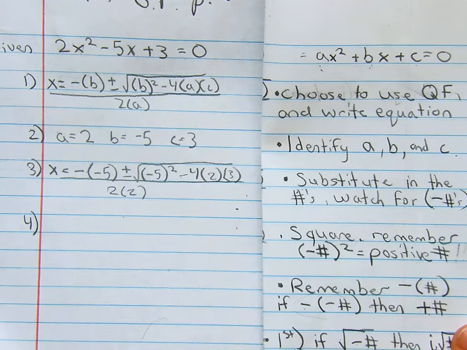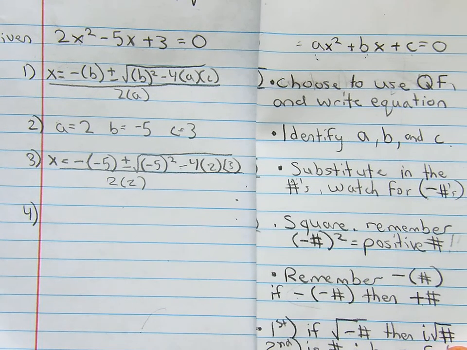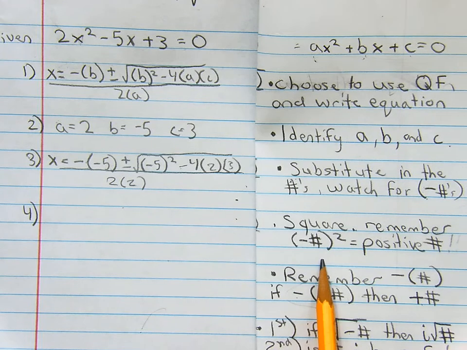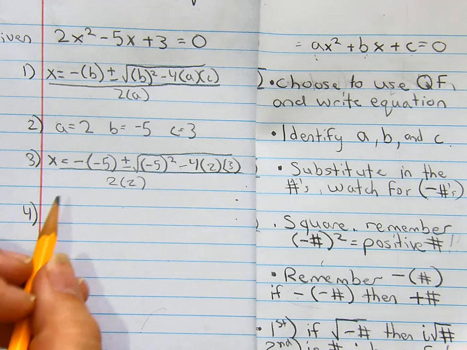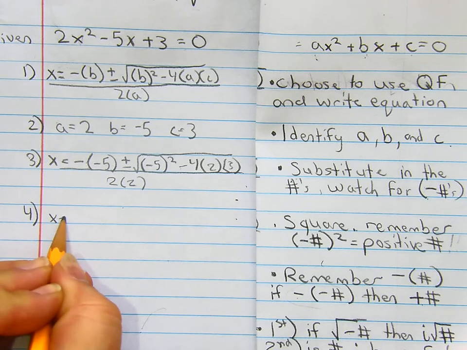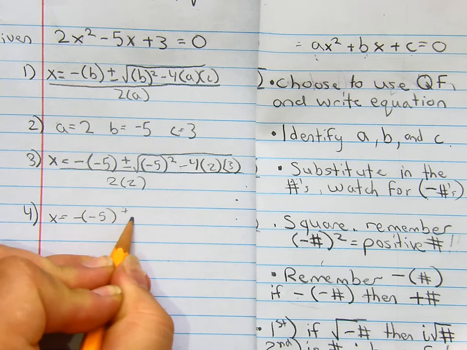Okay, so step 4, go ahead and do it. We're going to square the number. So write out your equation, square it, and start simplifying. So hopefully you have something that looks like this.